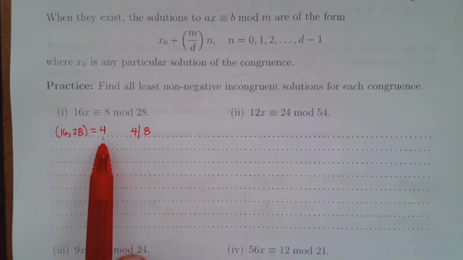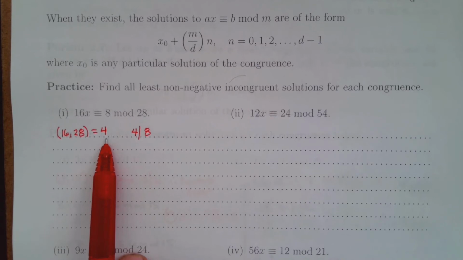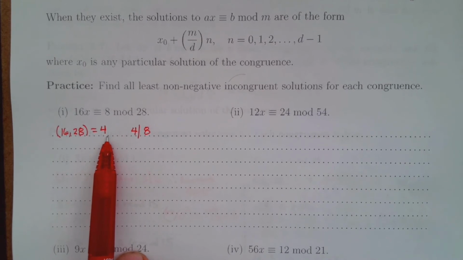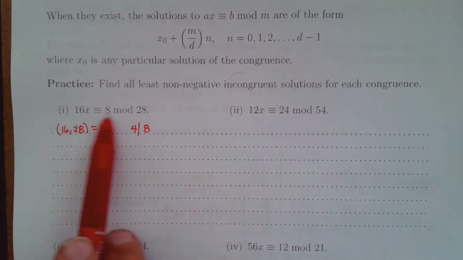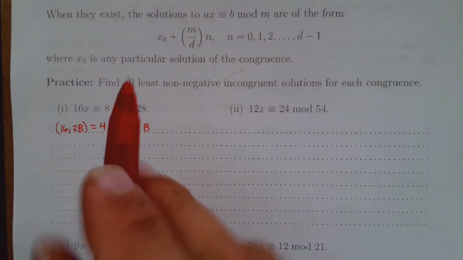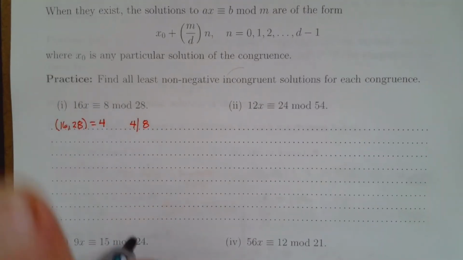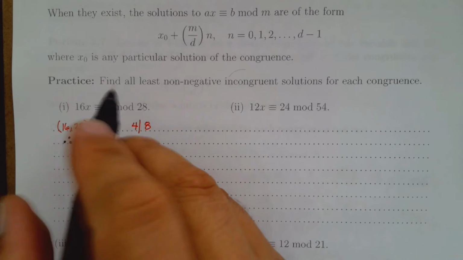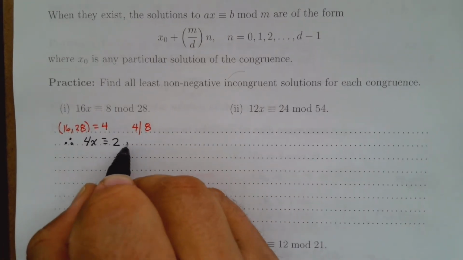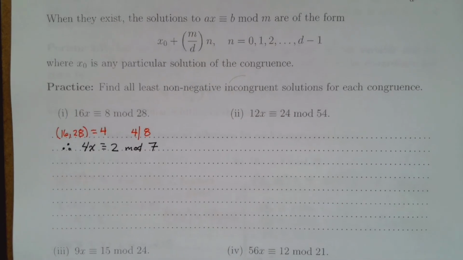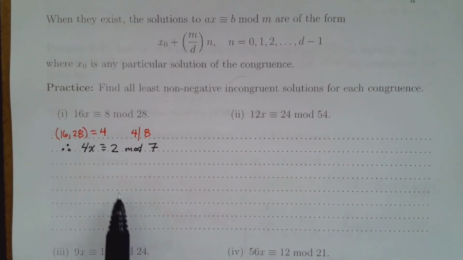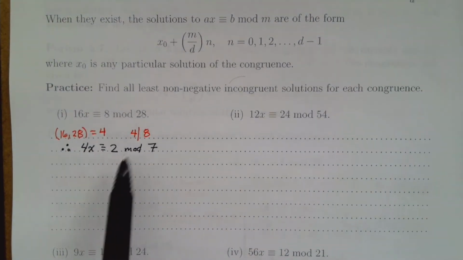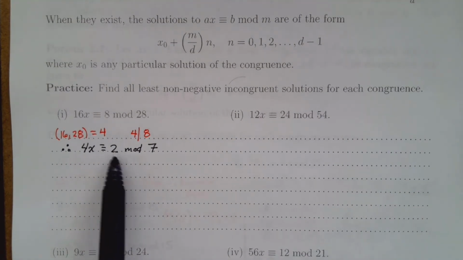Because of that, we can divide everything by 4. In order to solve 16x is equivalent to 8 mod 28, we can solve 4x is equivalent to 2 mod 7.